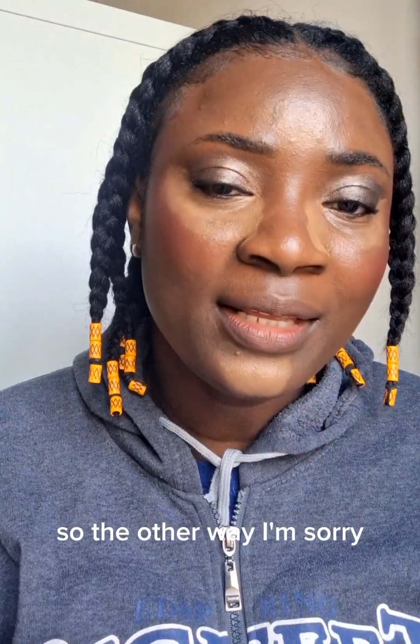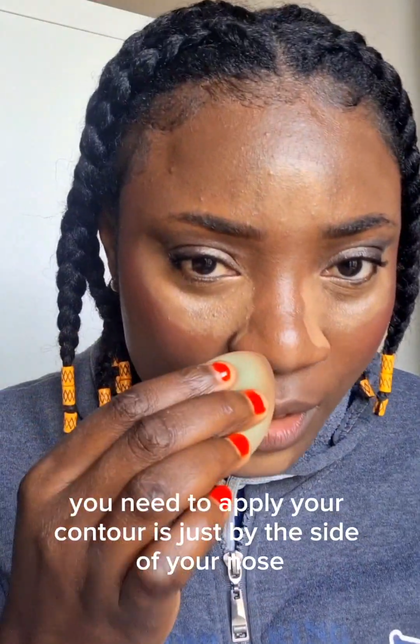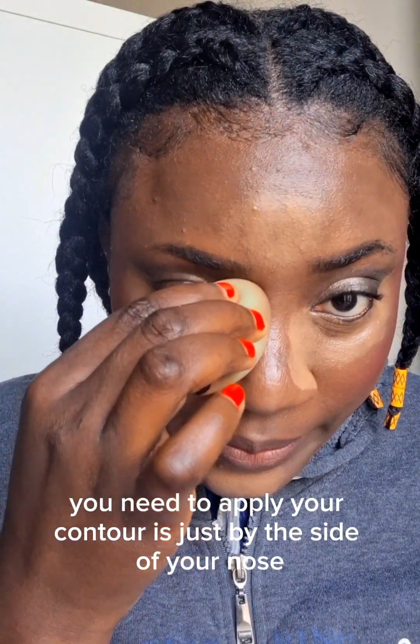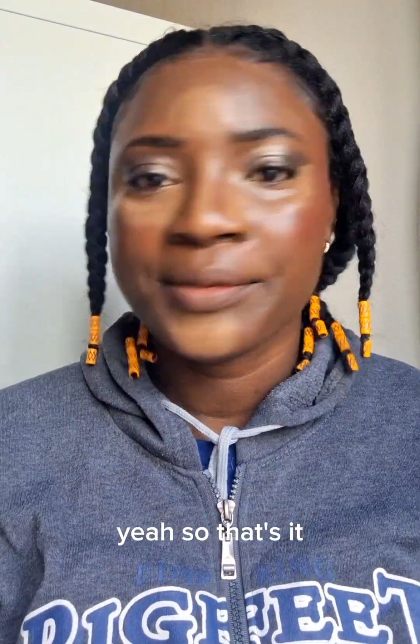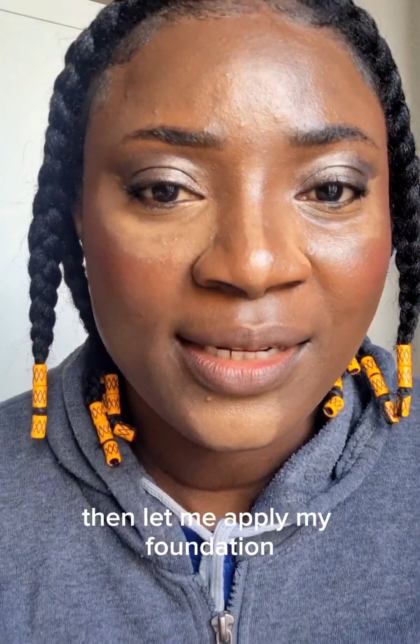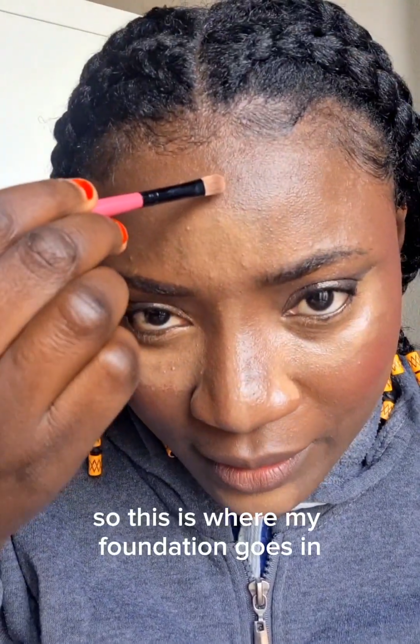The other part you need to apply your contour is just by the side of your nose, and your concealer goes in between. Yeah, so that's it. Then let me apply my foundation. So this is where my foundation goes in.